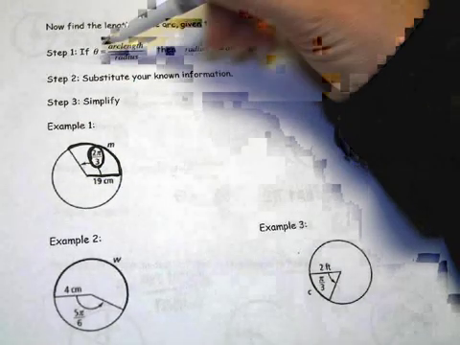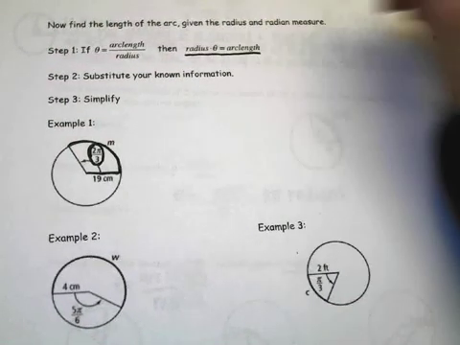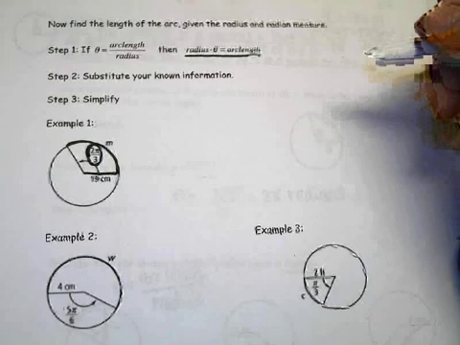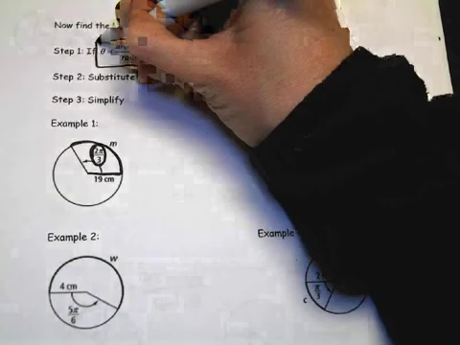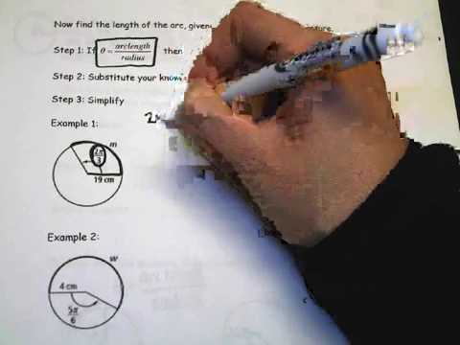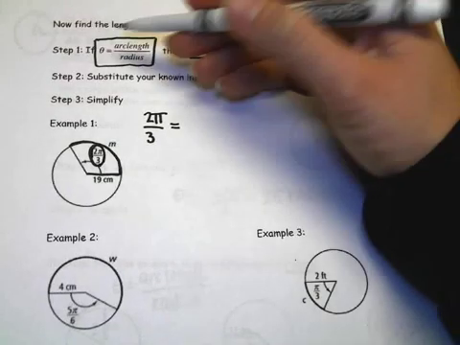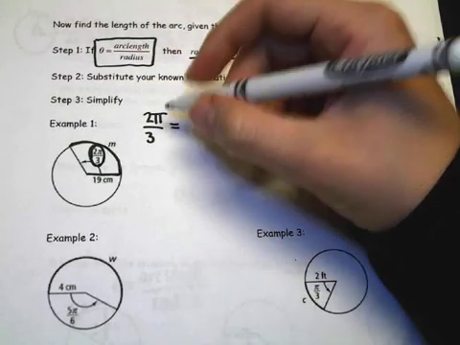So what we know is that if theta equals arc length over radius, then radius times theta equals the arc length. I'm going to set it up like this though, just so we stay consistent with that same formula. 2 pi over 3 equals theta equals the arc length m over the 19.